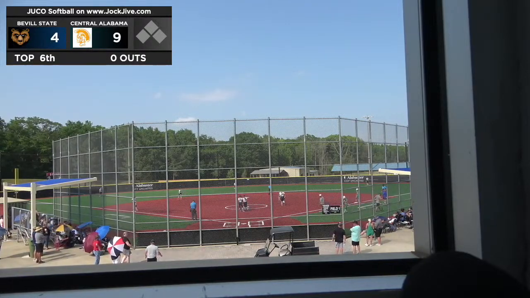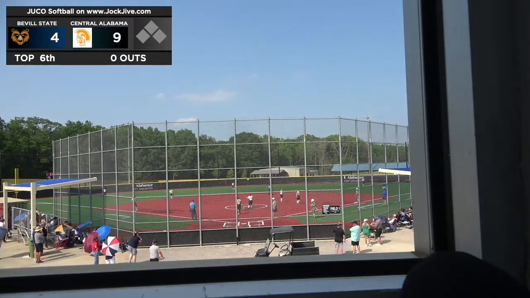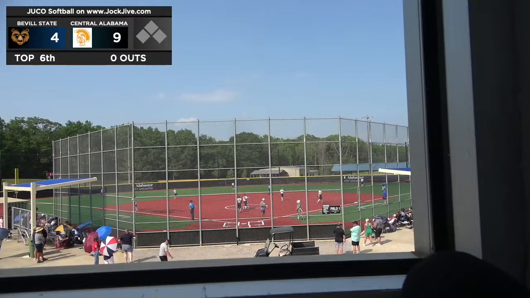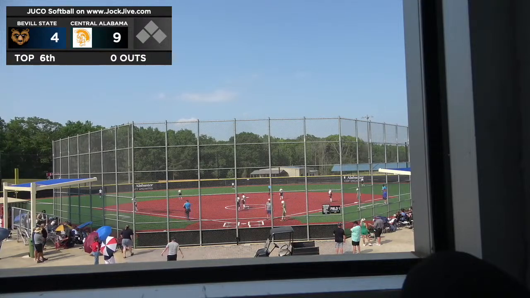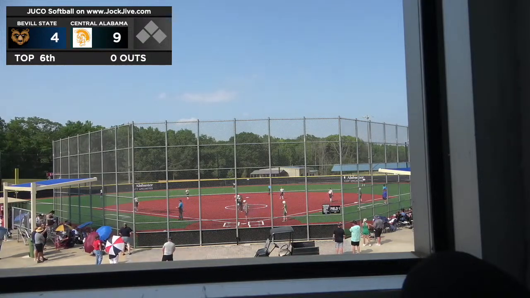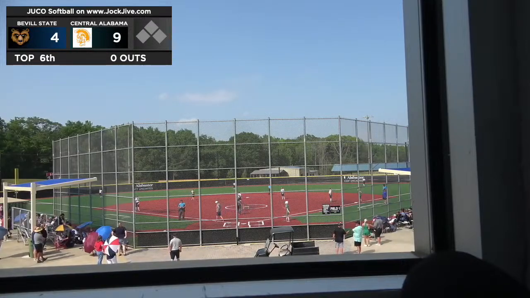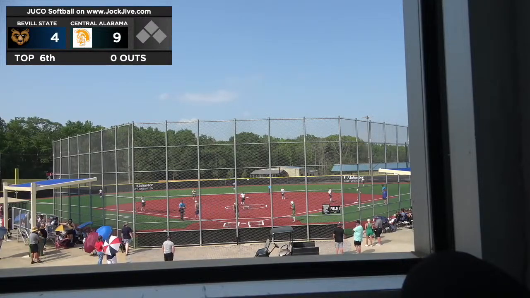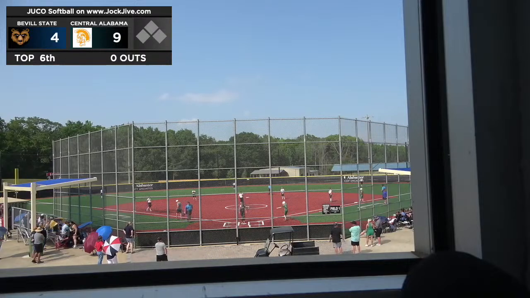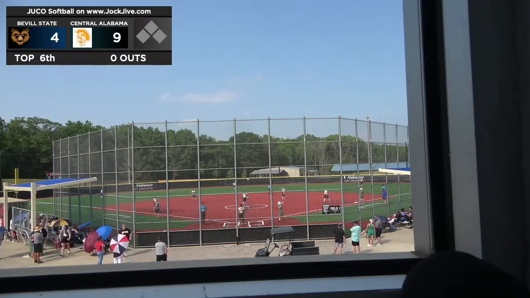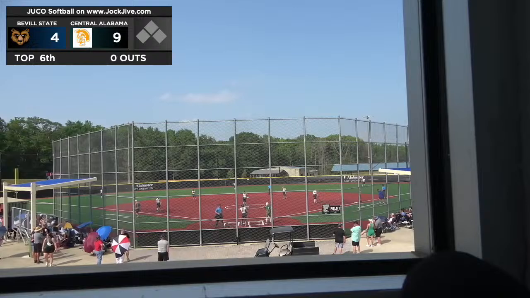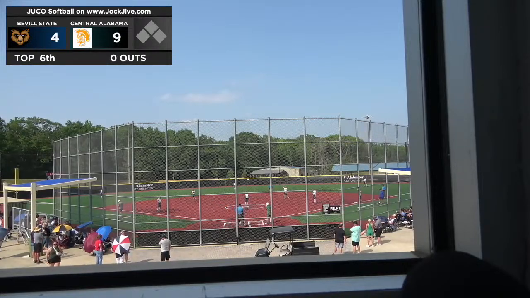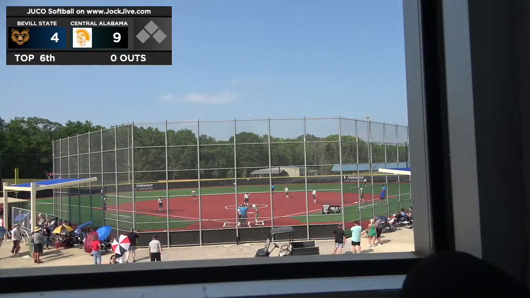This is his second or third time walking all the way over to make a change, and of course he's allowed to do that. It's just kind of different. Gives him a chance, I guess, to talk to the batter. We'll get this batter's number here in just a second. I believe that's number 7 for Bevill State, Kinley Mahaffey. She's a freshman outfielder, and she'll come in and bat for Bates.